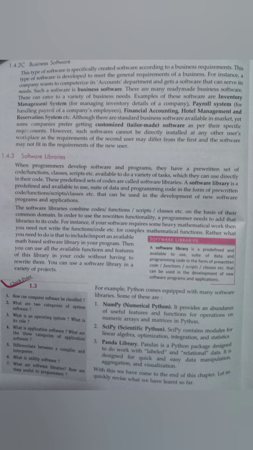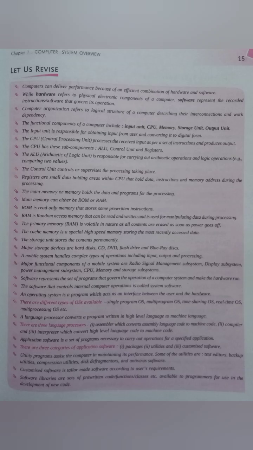And lastly is the software library. Software library is a predefined and available to use suite of data and programming code in the form of pre-written codes or functions or scripts or classes which can be used for development of new software programs and applications like NumPy, numerical Python, SciPy, scientific Python, and the Pandas library.